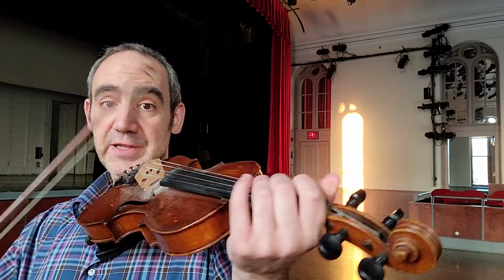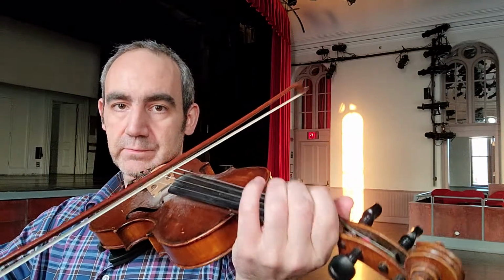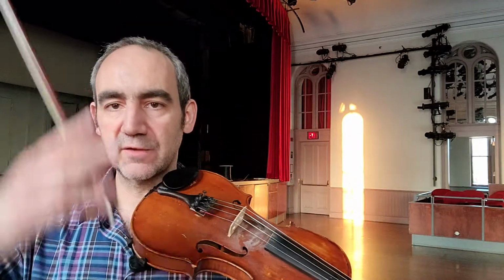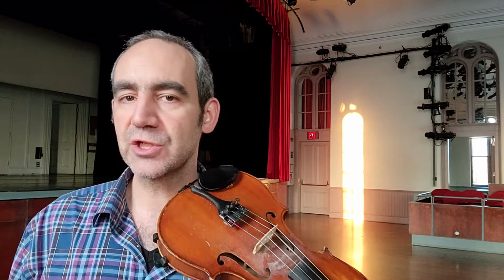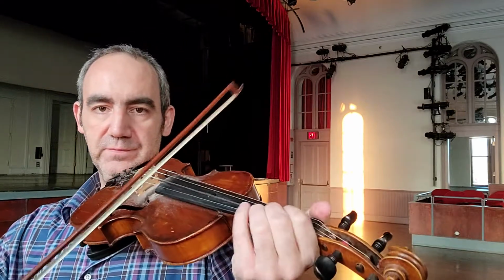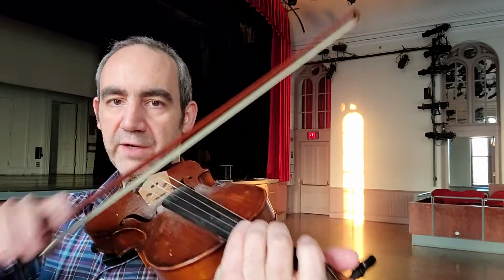So here's that phrase. 1, 2, 3. I said the 1 to indicate the first part of the measure. In fact, that is where the previous phrase ends. So let's do that transition from the last phrase. 1.